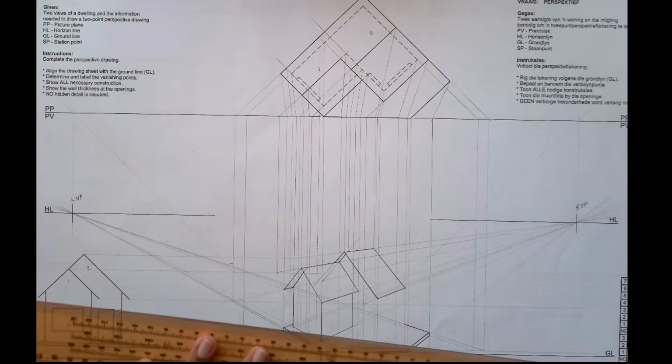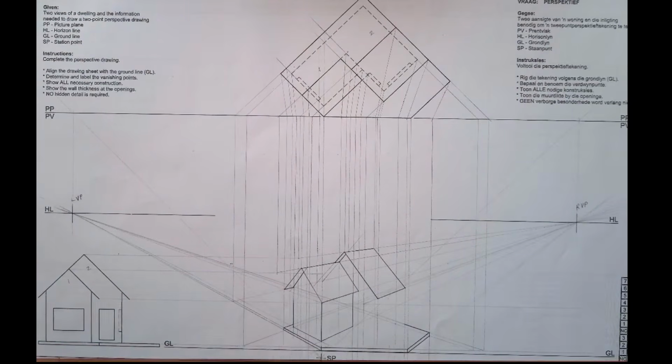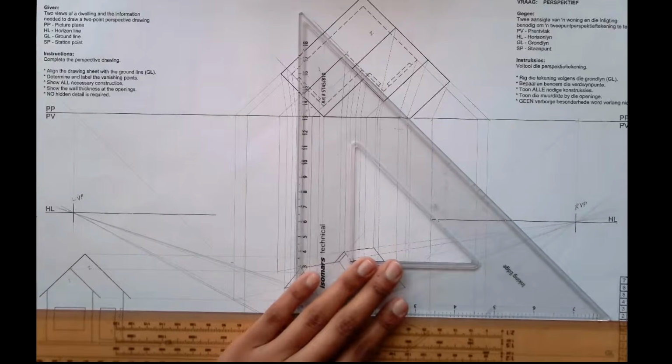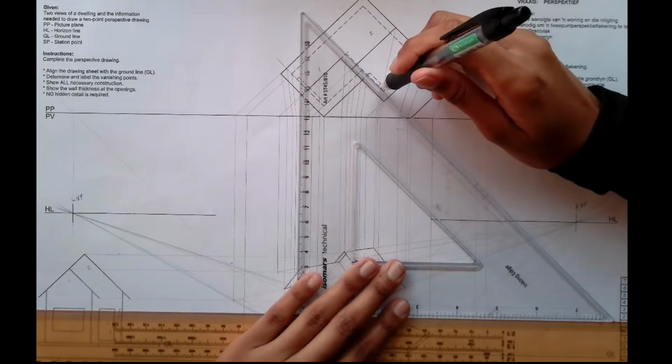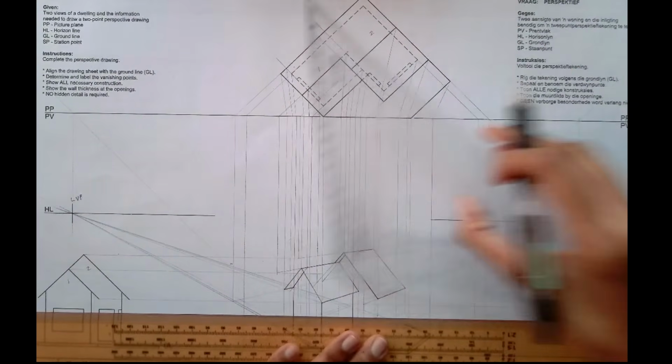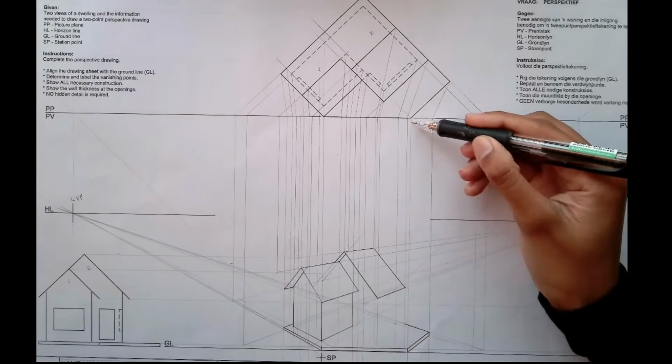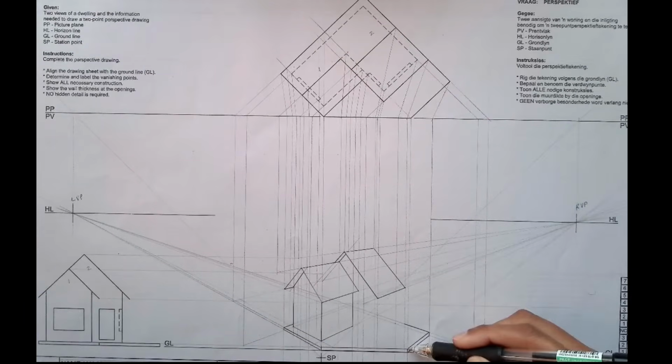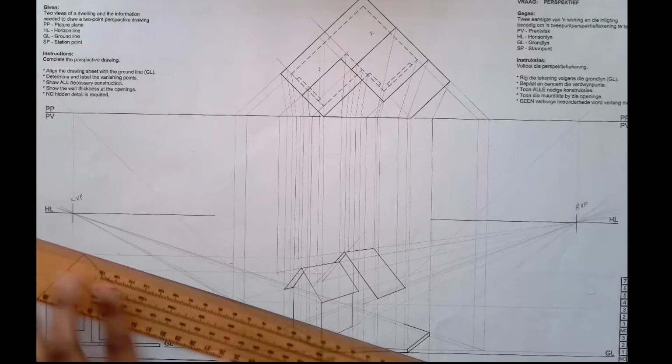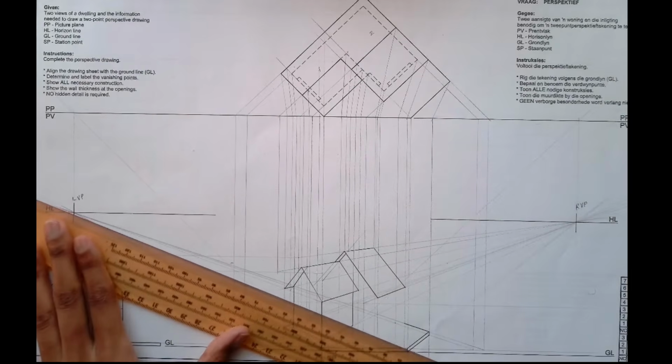And then the second point will be gotten from the other corner, which is this one. And then as you can see, it aligns with this. So where is it touching? It's here. So I need to take that point to the LVP.